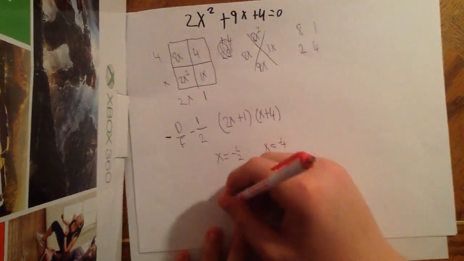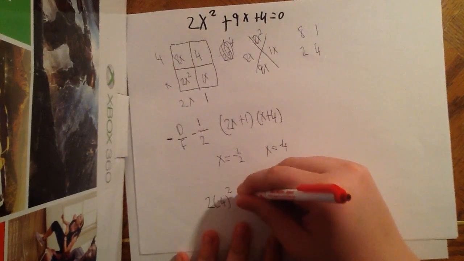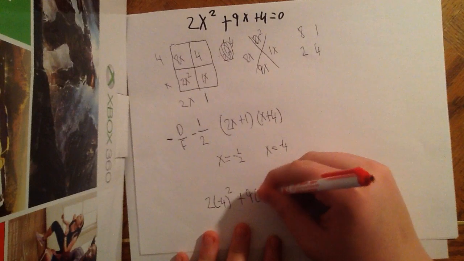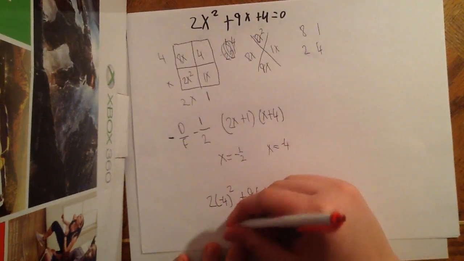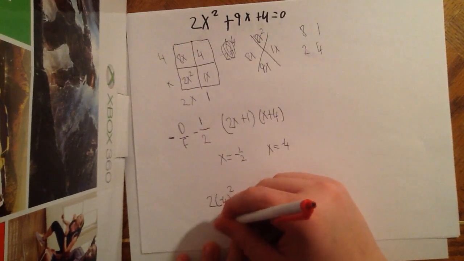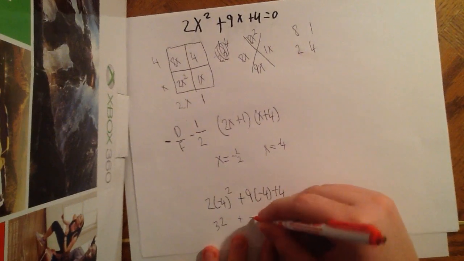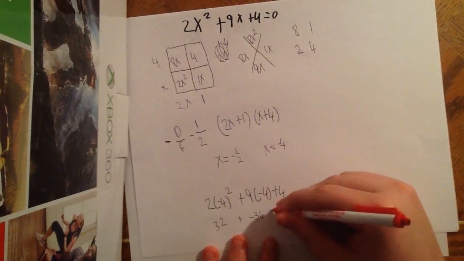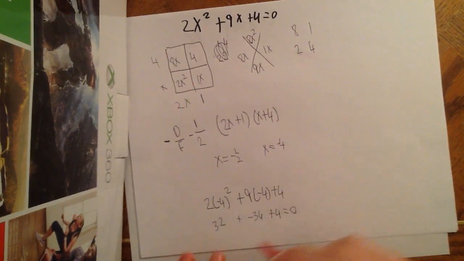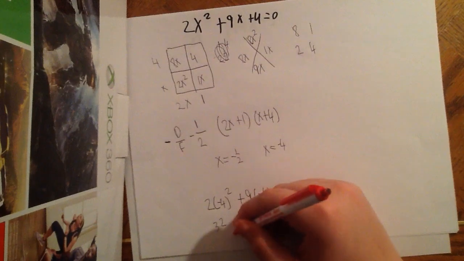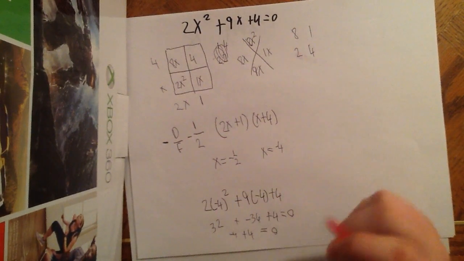Let's go with negative 4 first. Let's quickly write it out. 2 times negative 4 squared plus 9 times negative 4 plus 4. Solve this. Negative 4 squared is 16. 16 times 2 equals 32. Plus negative 36 plus 4. So we just crumple this all together, and that'll equal 0. So 32 plus negative 36 equals negative 4, plus 4, which does in fact equal 0.